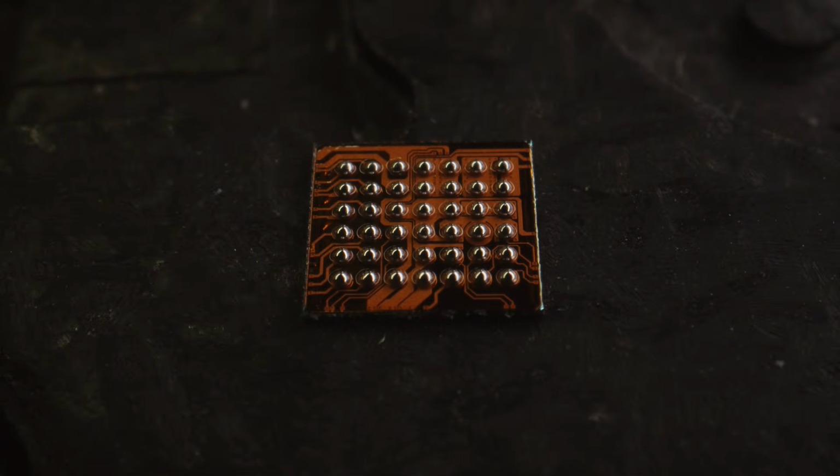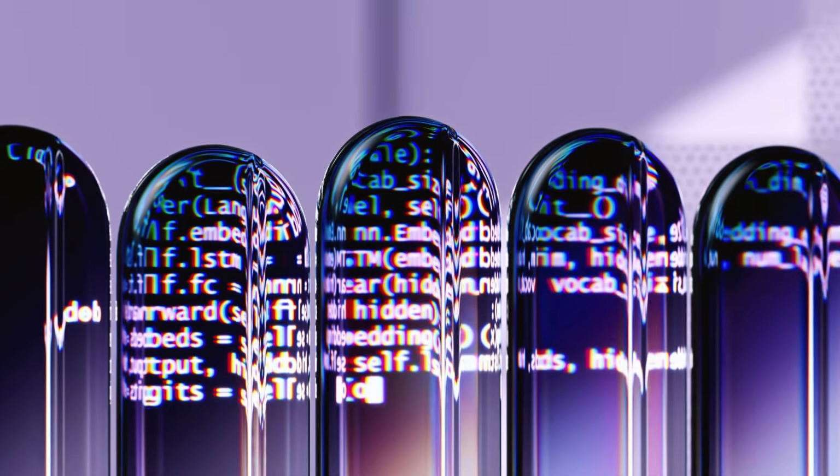It has its own processor, its own memory, its own network connection. And here's what nobody tells you. It has higher privileges than your entire operating system.